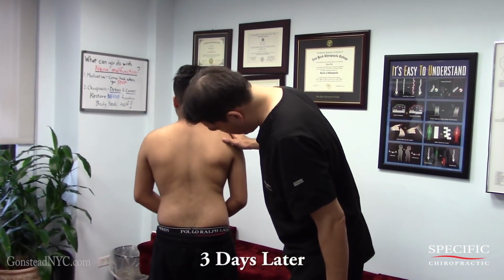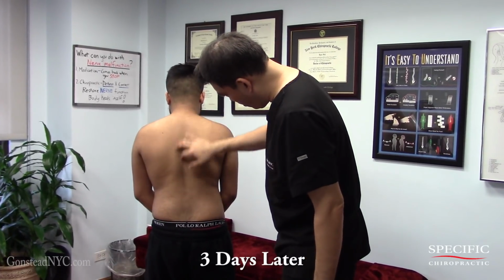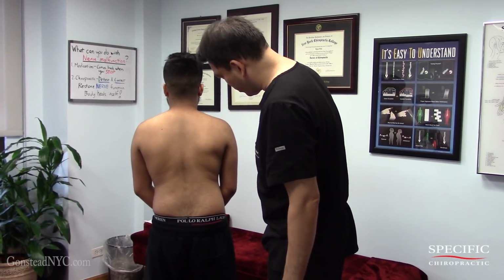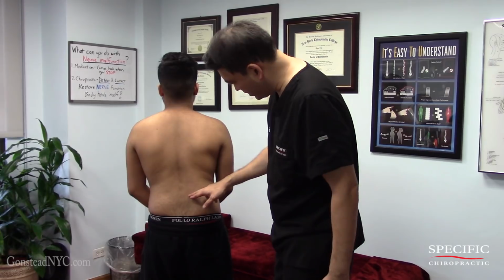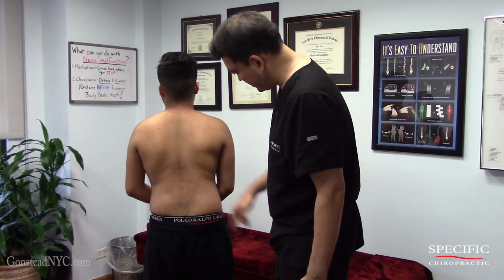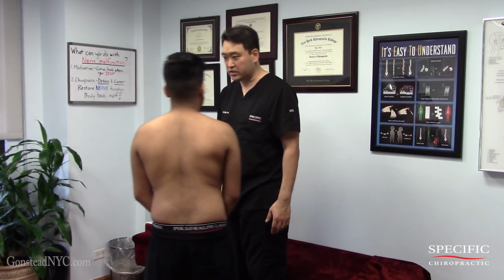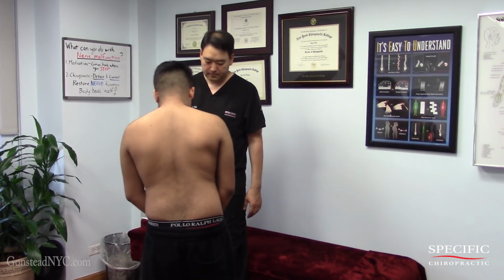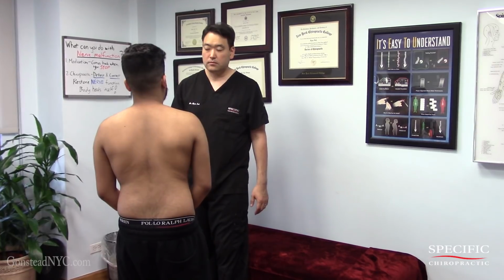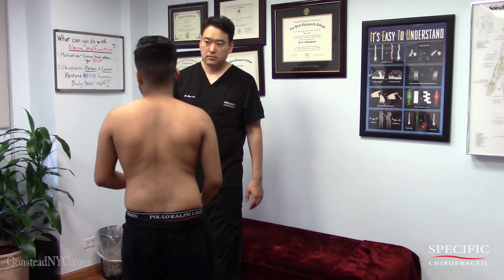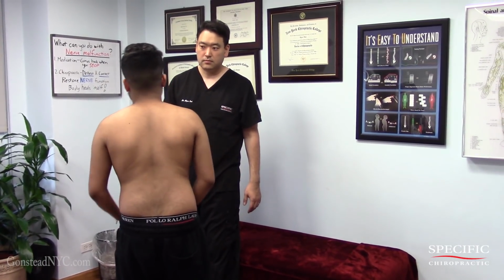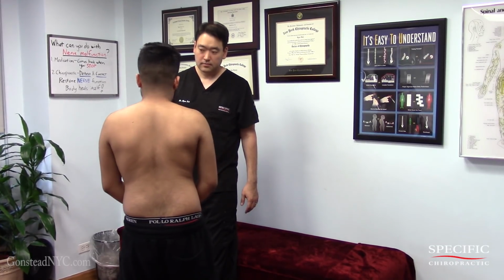Okay, so as we see over here, it's been 3 days. Overall, the structure itself looks a lot better. We still see some listing going on this side over here. So, fill us in. How are things since I last saw you? Much better. I don't have to lean on one side as much. I can walk better than I used to, instead of limping all the time, and that's pretty much it. I feel good.